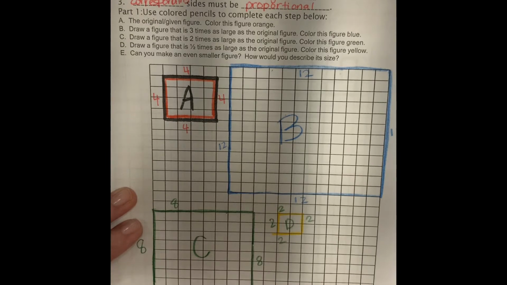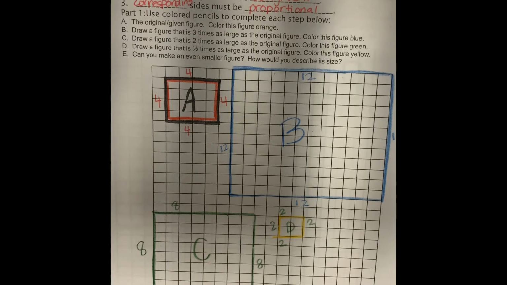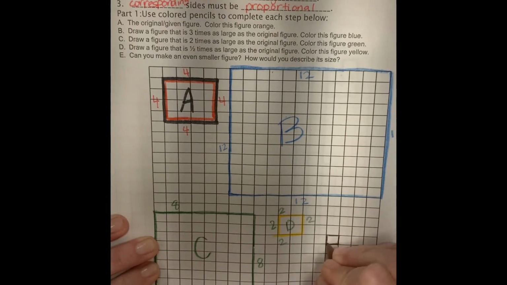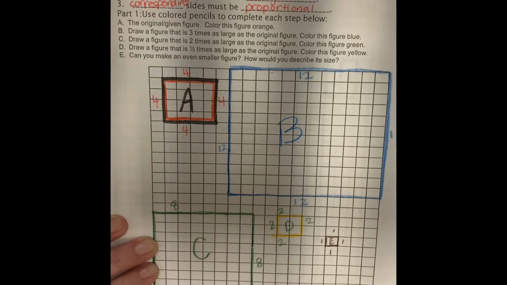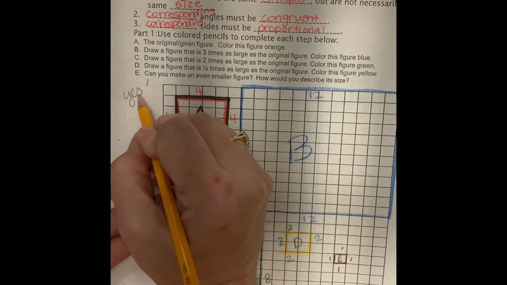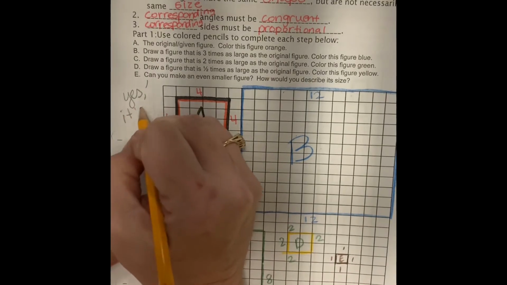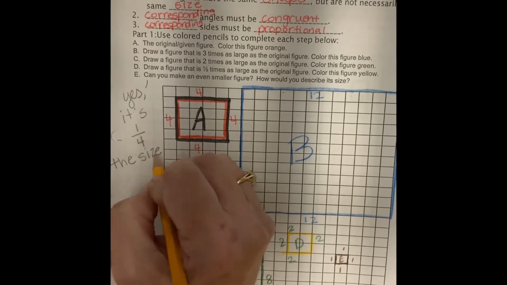The last one asks us if we could make an even smaller shape. And in class we talked about, well, the first shape was 4 all the way around. So yeah, we could make a smaller shape. We could do 4 divided by 4 and have a small 1 by 1 shape. We're going to label that E. So on our paper, we want to come up here to the top and make a note that, yes, we can make a shape that is smaller than D. And we made it 1/4 the size of A because we divided by 4.